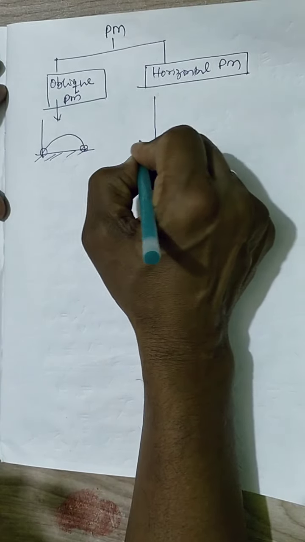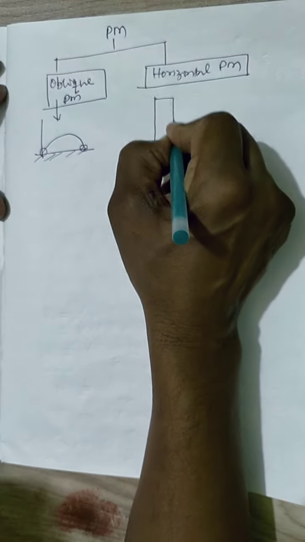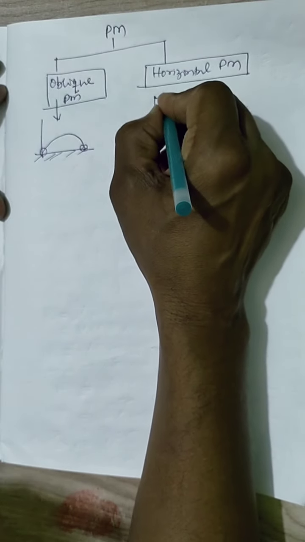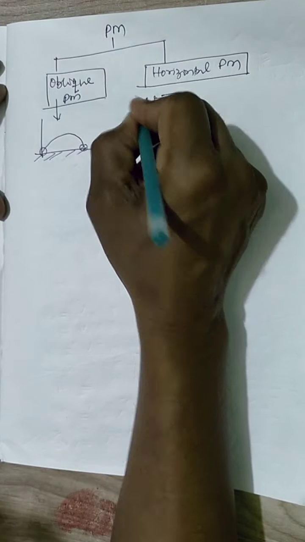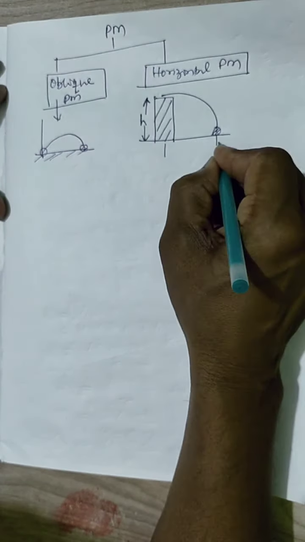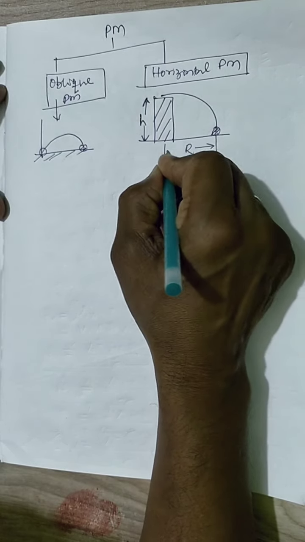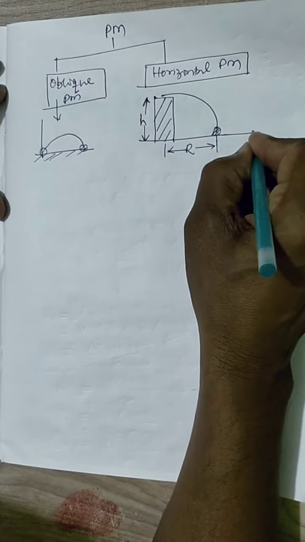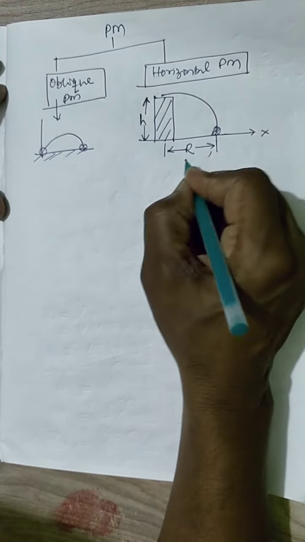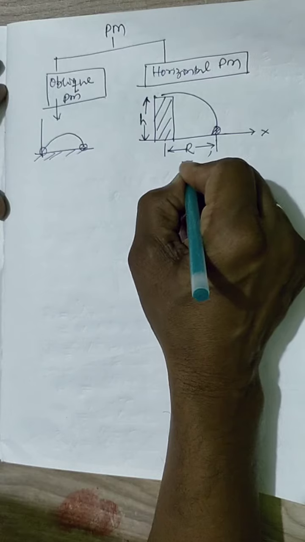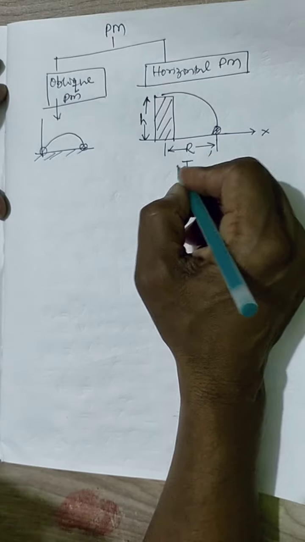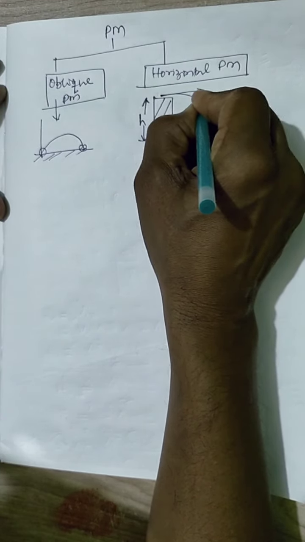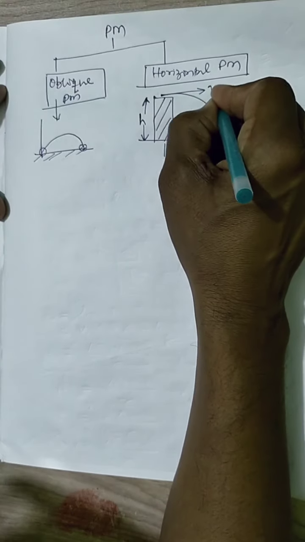Whereas in horizontal projectile motion, the object is thrown from a certain height h and it attains a certain range along the x-axis, and the time it takes to touch the ground is t. Now we need to find out the value of r and t. Let the object be thrown with a velocity u.